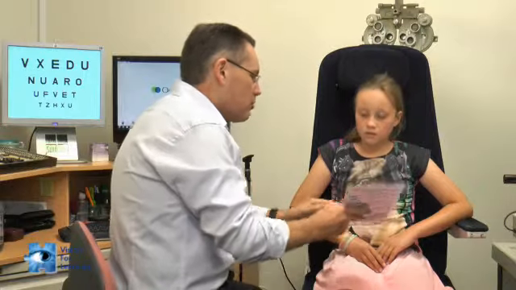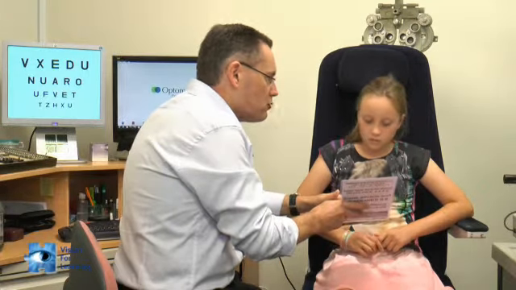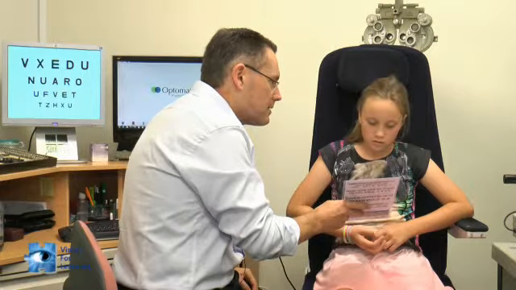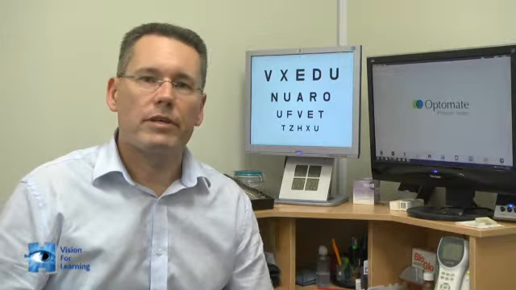Let me demonstrate this one for you. Jessica, I want you to look here at these small words. Can you tell me, do the words appear to jump or move on the page, or do they look perfectly still? Perfectly still. Great. If the student says that the words look steady, then the test is completed.